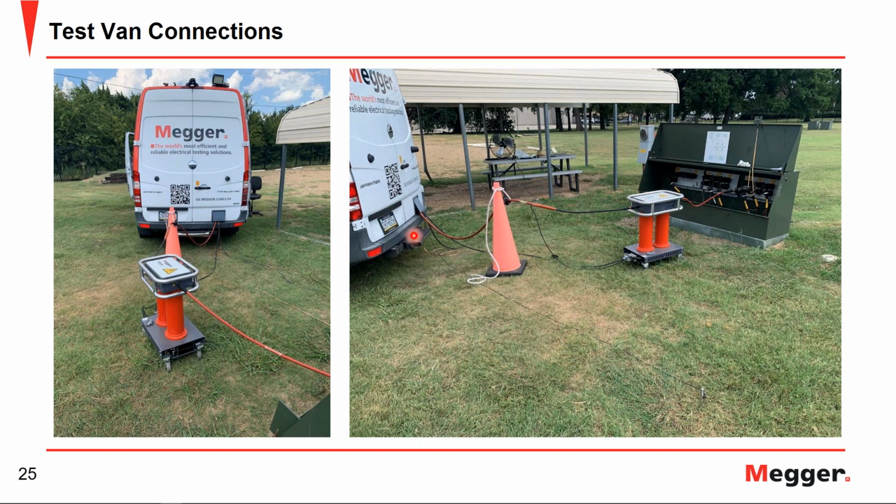And you can see the nice short connections to our PD coupler. So this is our capacitive PD coupler, and then to our device under test, which is our cable that we've already looked at.